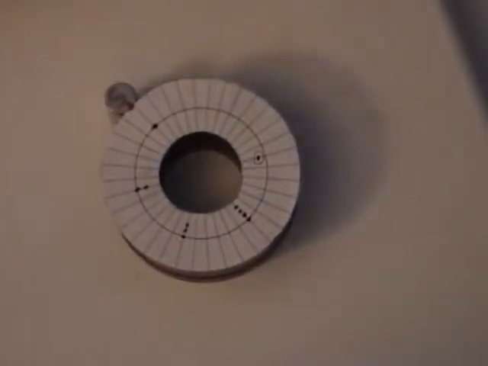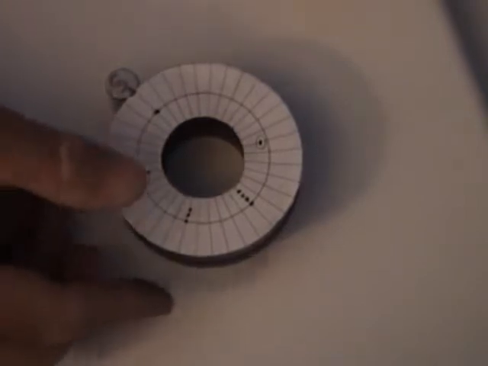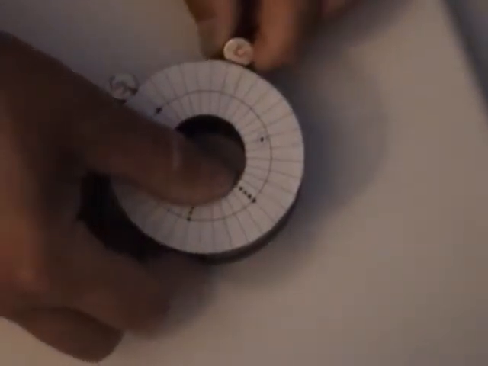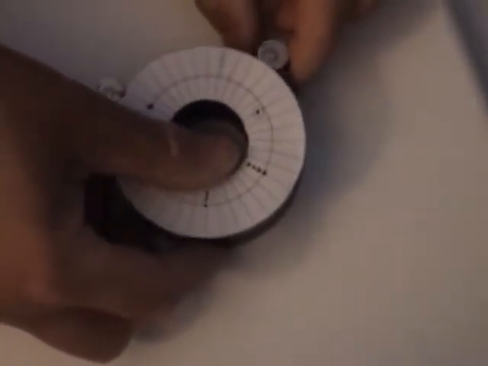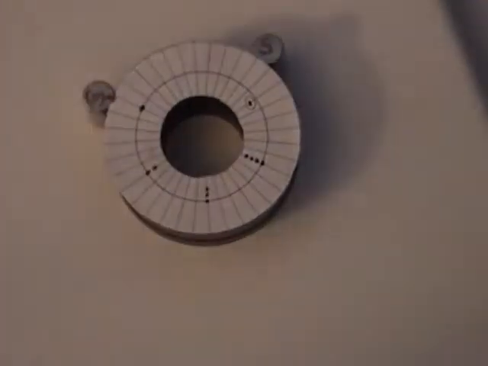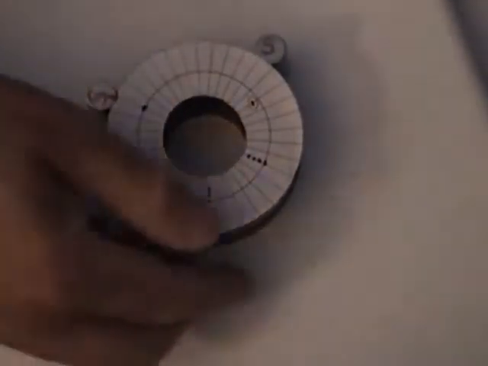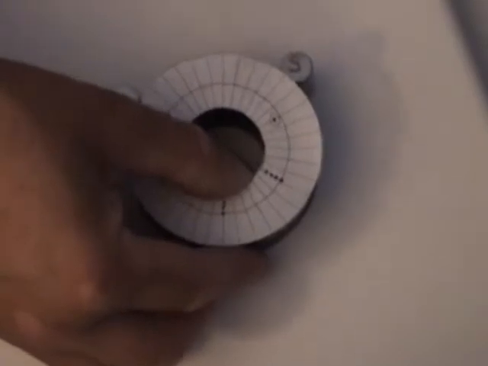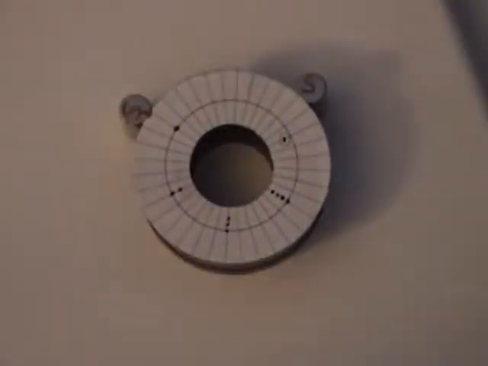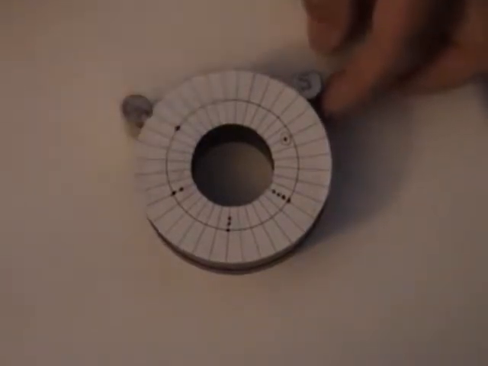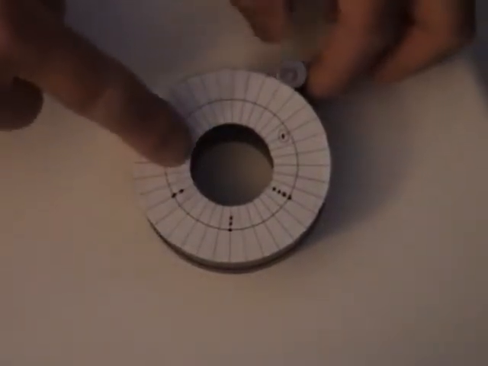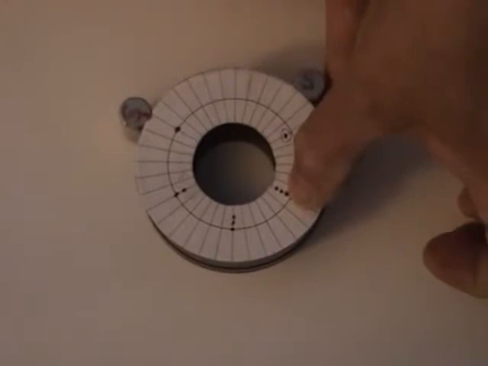Alright, so I'm going to take this one, the second one, and I'm going to place it on there. I don't want to let it snap on there because I can chip that ceramic magnet. And put this here in the field of view. Now watch this as I roll this one around. Here, I'll get my fingers out of the way.